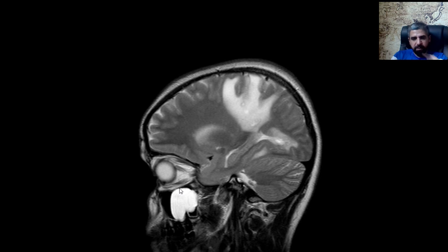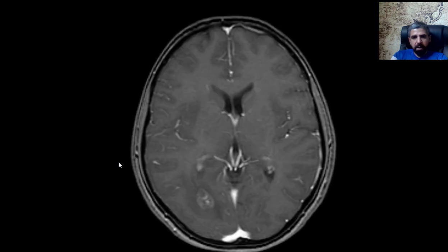So what else do we need to do? Of course, before I forget, there is a retention cyst within the maxillary sinus. It's of no clinical significance here. What do we need to do to make a proper imaging study here? Of course, we need to give contrast to see whether there is contrast enhancement.